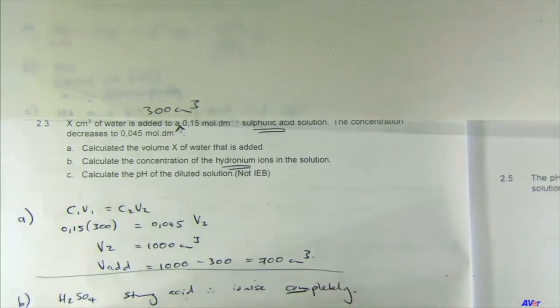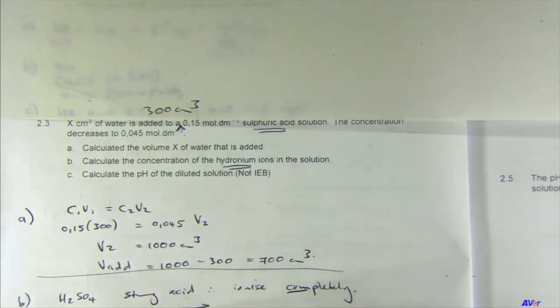And how does it ionize? It will ionize by giving off 2. So I will end up with SO4 2- and 2 H3O+. And that shows that the H2SO4 to H3O+ ratio is 1 to 2.